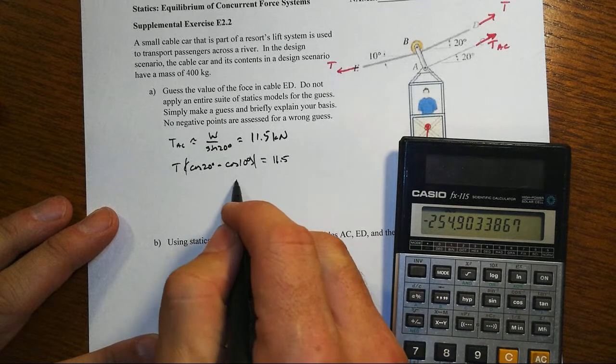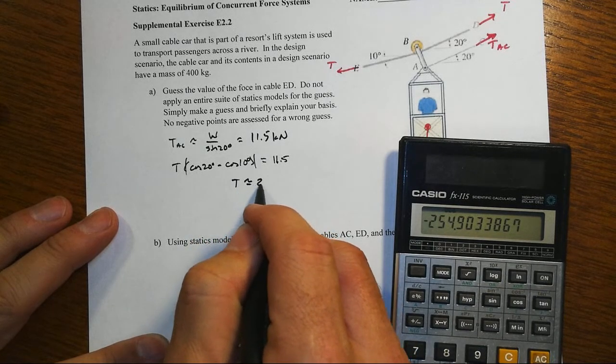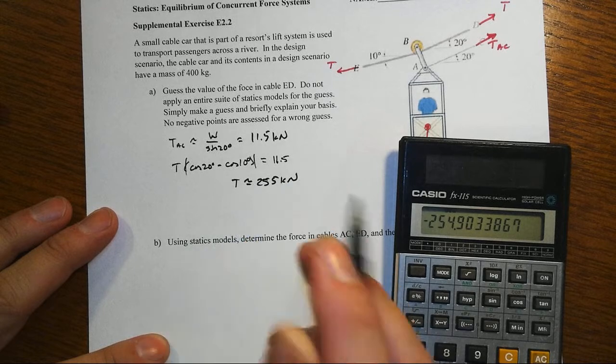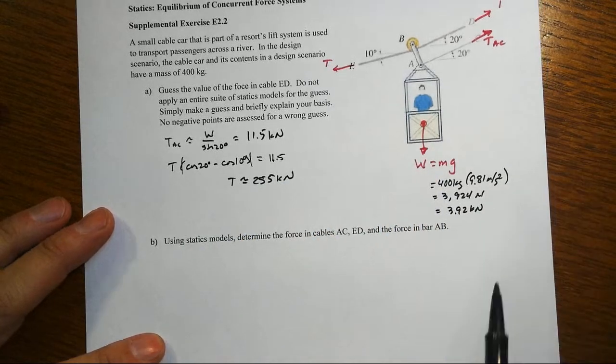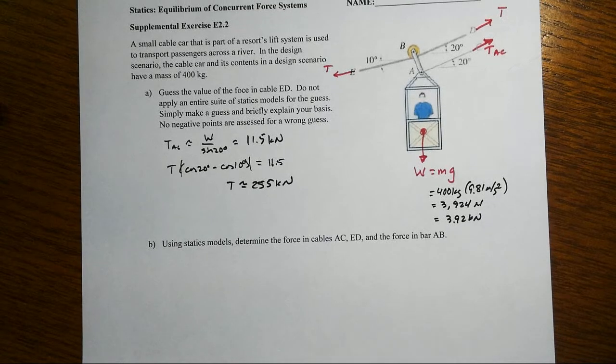But wow, we go up to T in ED being about 255 kilonewtons. Wow, it's pretty large, starting here from 3.9. But this is a pretty flat cable that's carrying a whole heck of a lot of load. So, interesting. Let's dig into this a lot more carefully now.